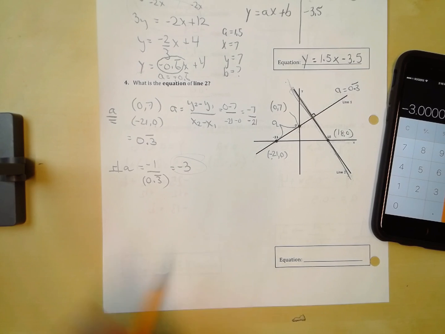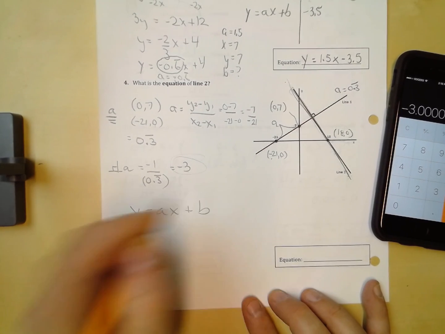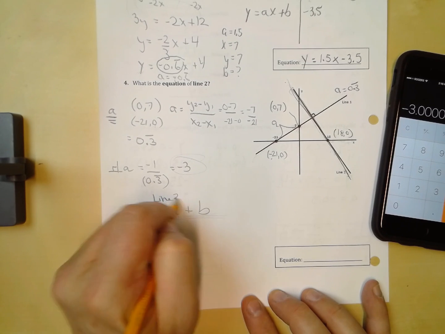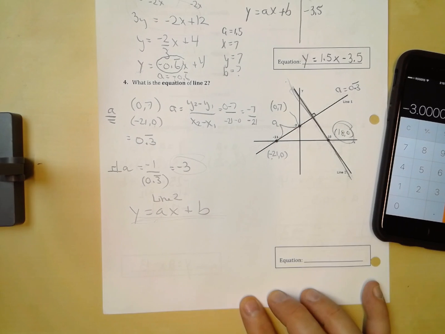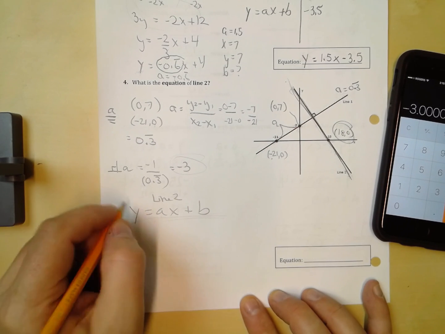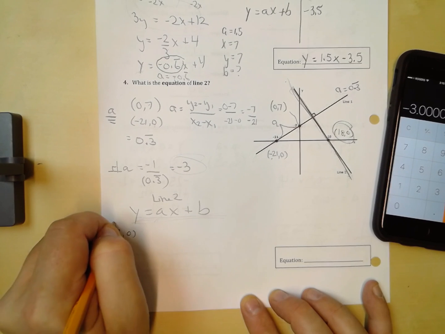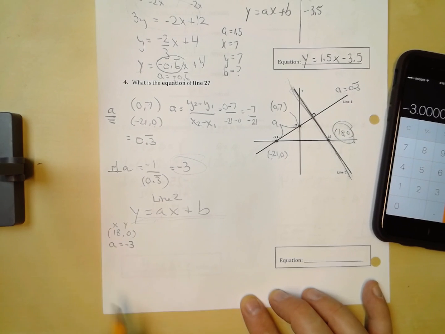There's your new slope. So now y is equal to ax plus b for this new line. This is for line 2. And look at what we know. We know the a. And remember, we had that point, x y, 18, 0, with an a of negative 3. And we've got this piece, this piece, this piece, so we can go ahead and get this piece.